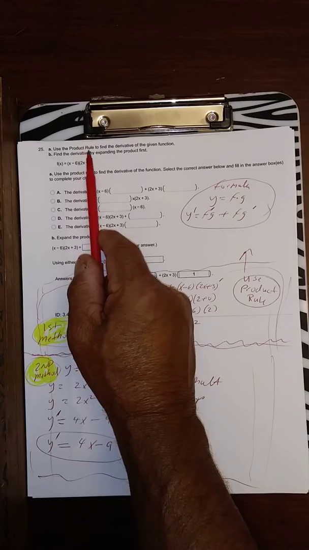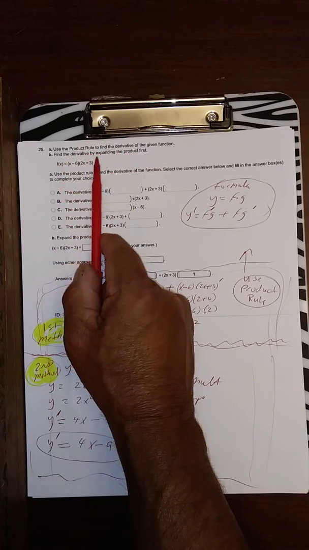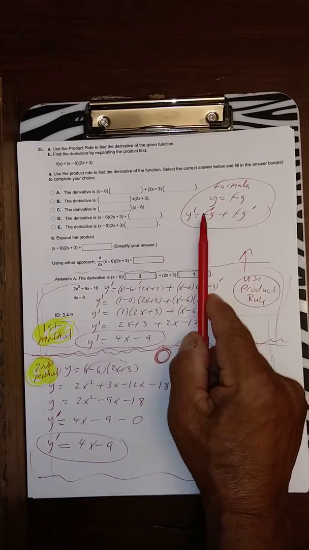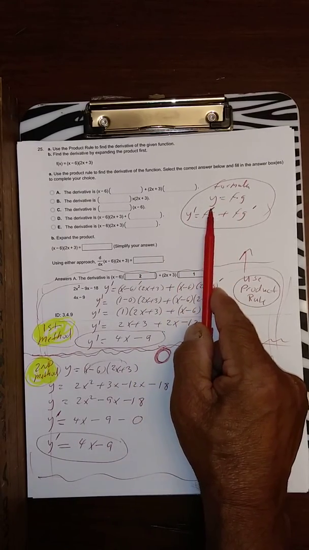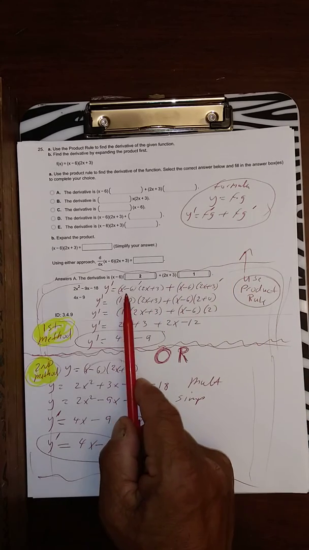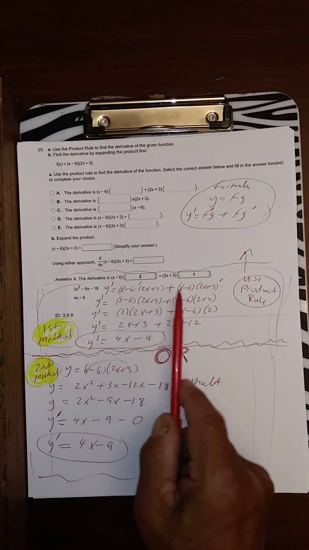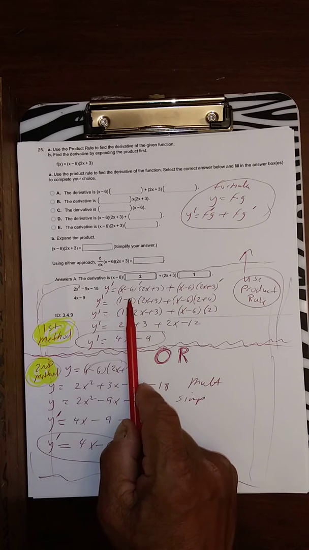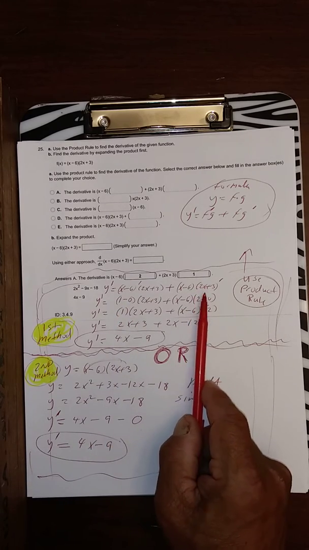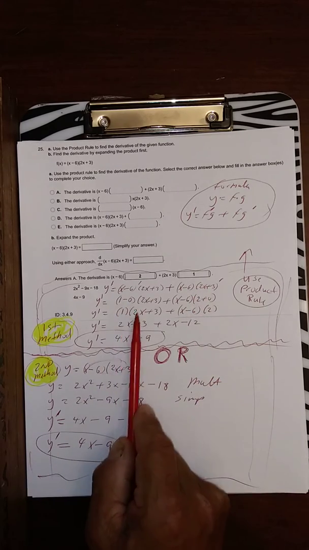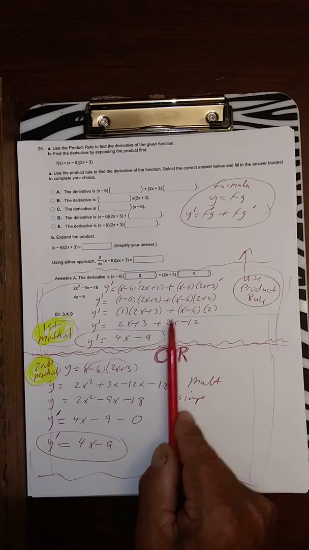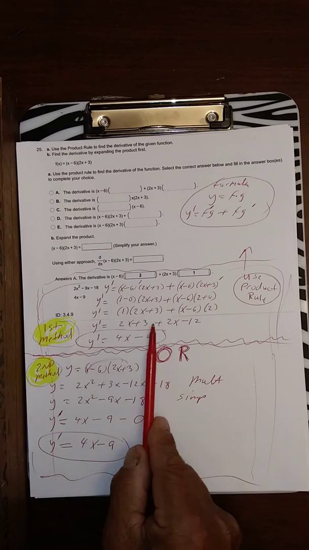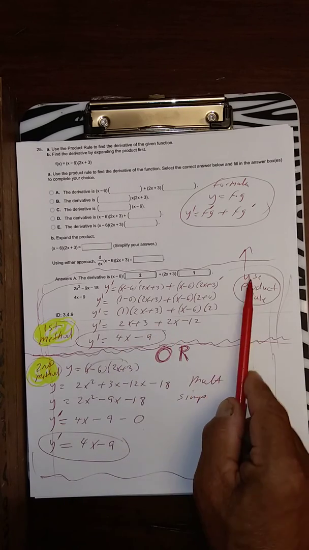Alright, use the product rule to find the derivative, and then find the derivative expanding the product first. Okay, so it's f prime g plus f g prime for the product. Derivative of the first times the last, plus the first times the derivative of the last. So we have (x minus 6) prime times the other one, plus (x minus 6) times this one prime. Now, the derivative of this is going to be 1 minus 0, which is 1. This is going to be 2 plus 0, which is 2. So now 1 times that is 2x, 1 times that is 3. That times that is 2x, that times that is minus 12. 2x plus 2x is 4x, and then this will give you a negative 9 using the product rule.